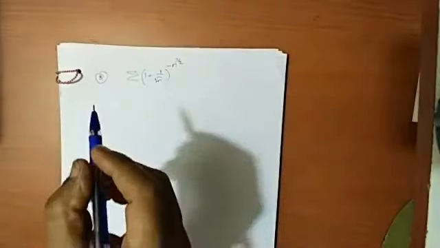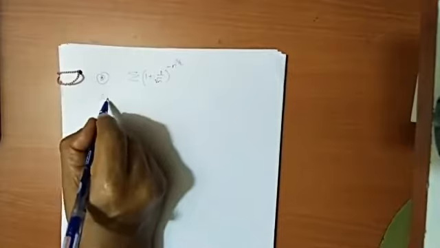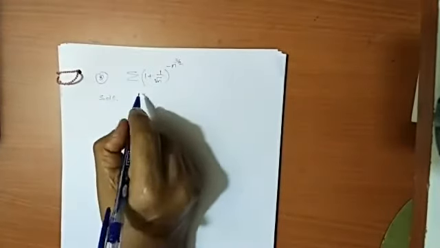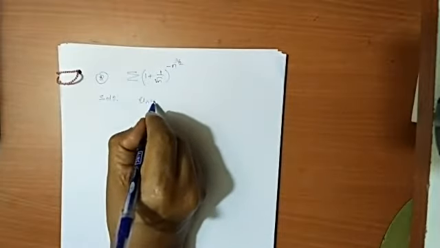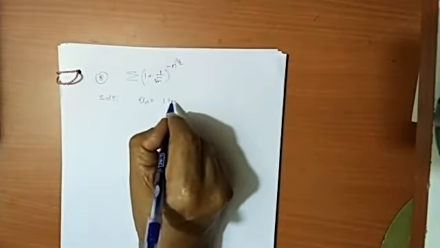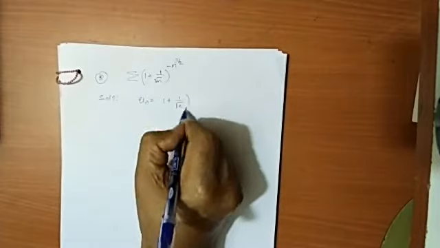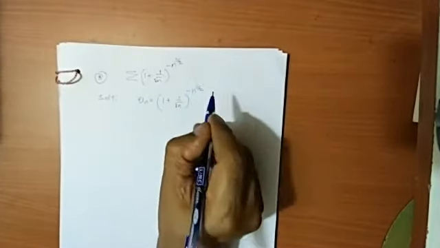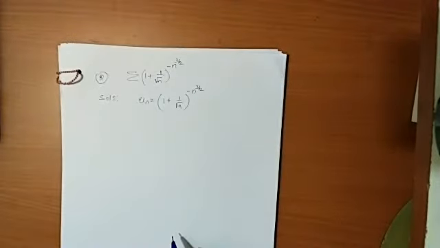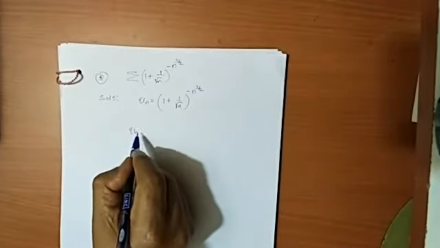Solution. I should first find out un. So un is given directly: (1 plus 1 by root n) raised to minus n raised to 3 by 2. So what will be un raised to 1 by n?